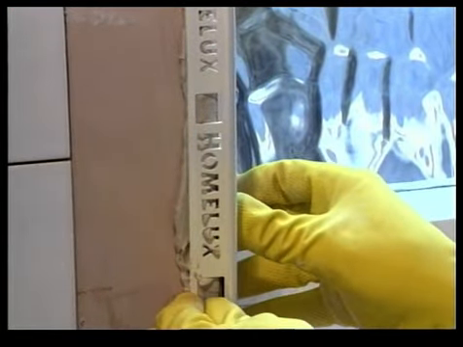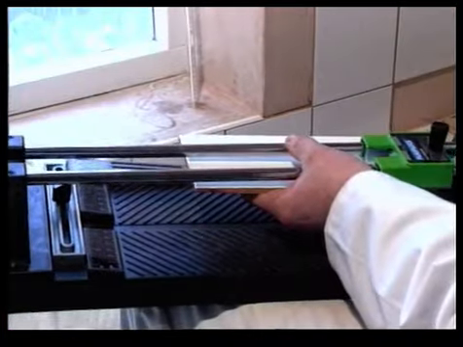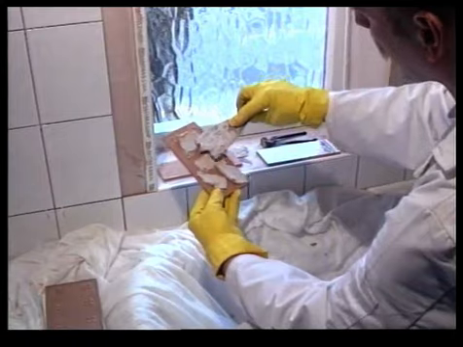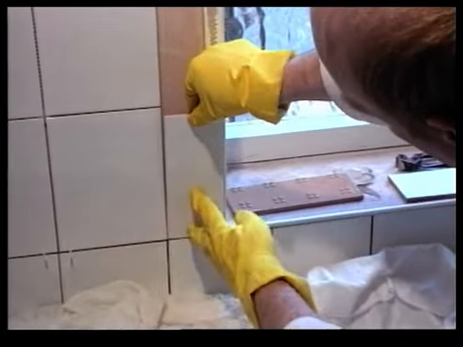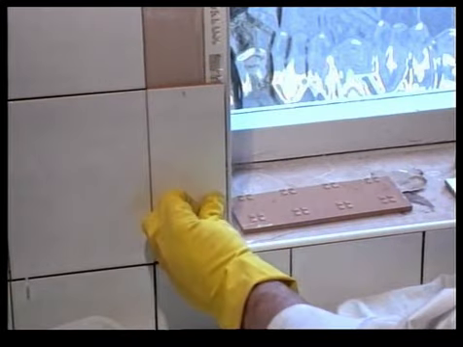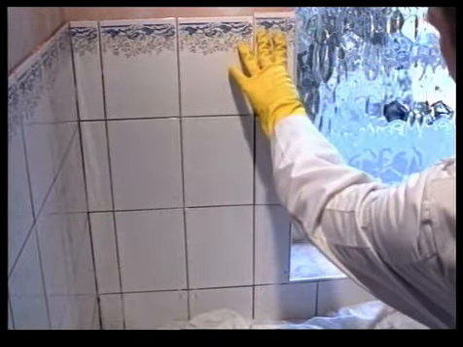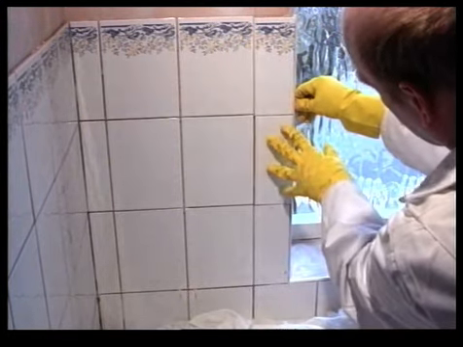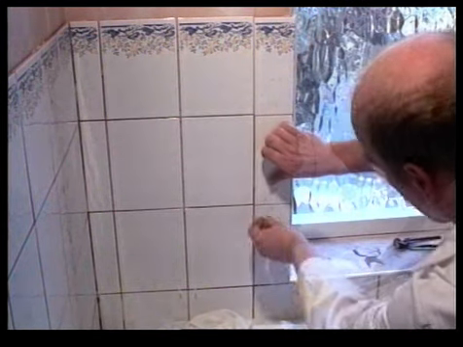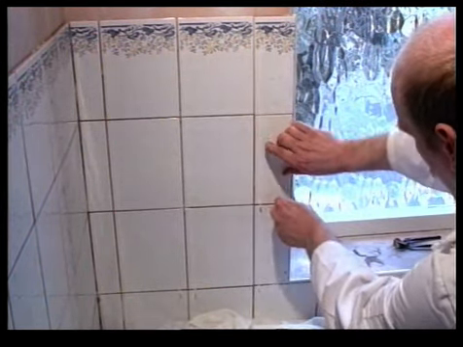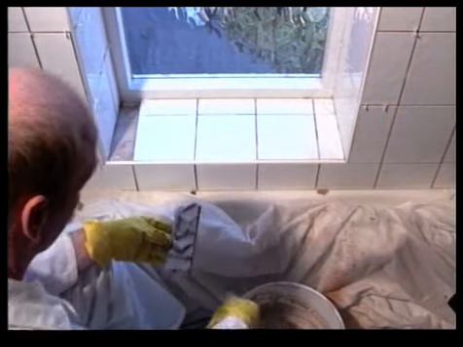Mark and cut tiles and fix. Space and adjust tiles as necessary. Now tile into the window recess, remembering to match up the tile joints.